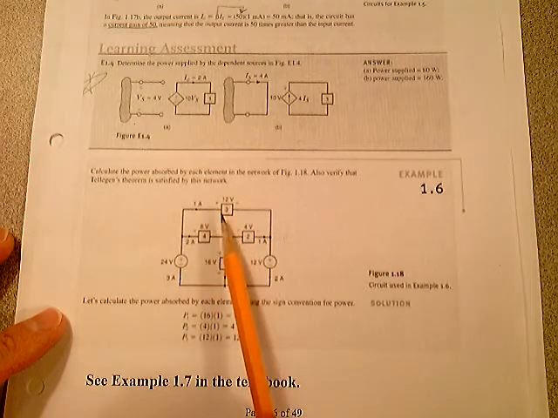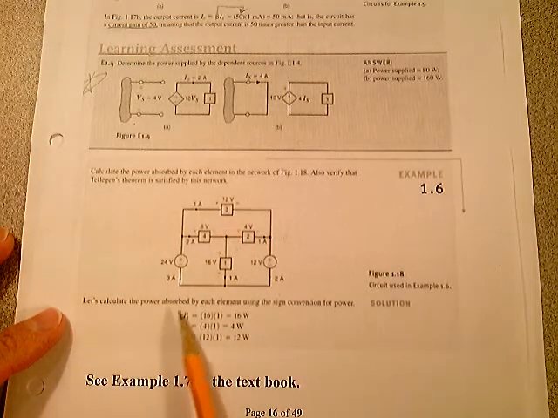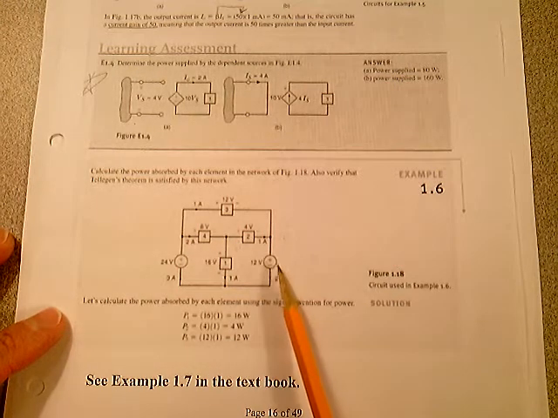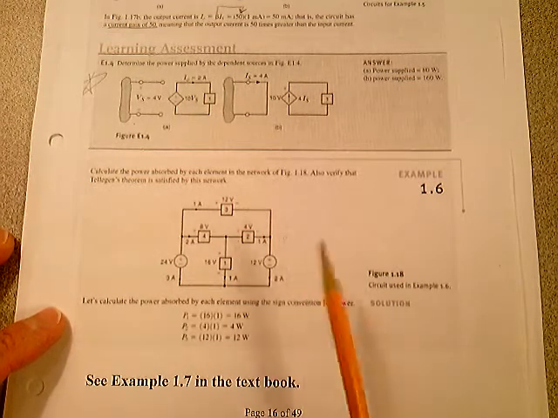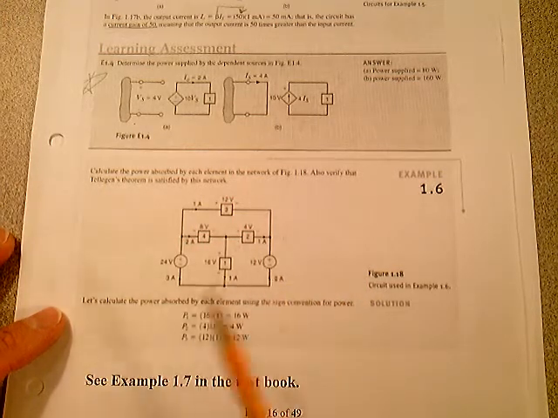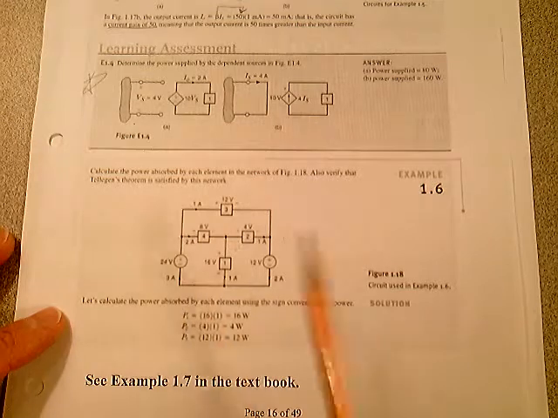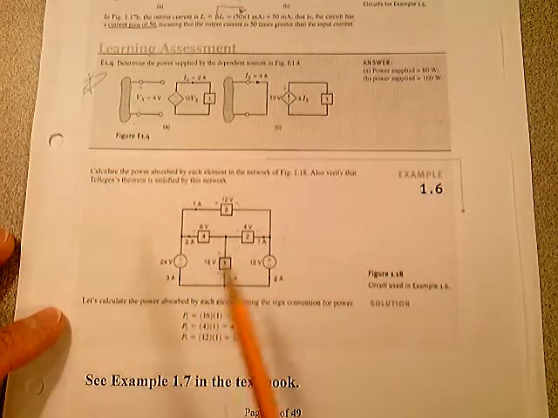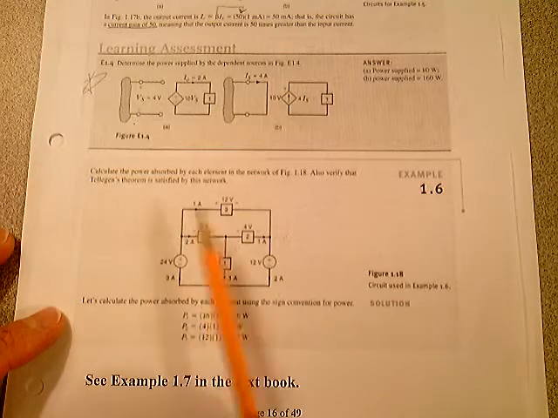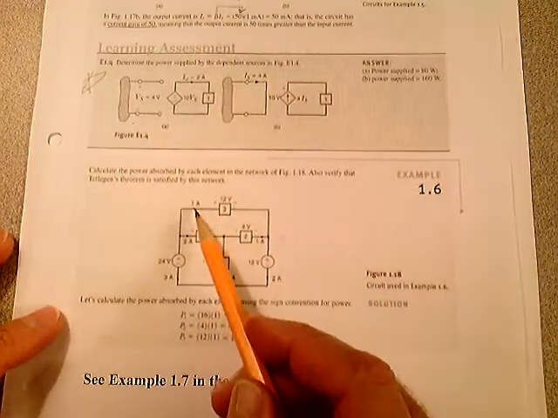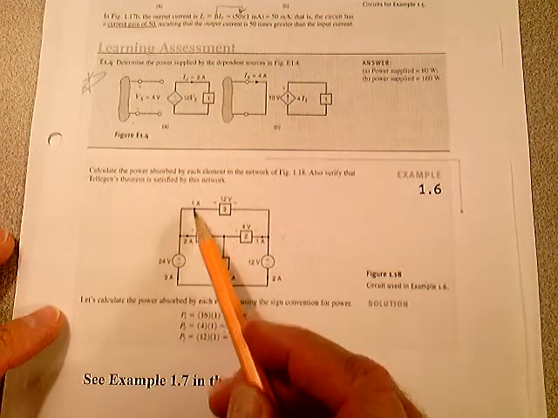So you just go through this circuit and they calculate the power absorbed by each element using the sign convention for power. Remember, I'm not concerned about the sign convention for power as negative current. They have current defined. Current going into the negative node of a terminal is negative current. We don't do it that way. We just take a look at each direction of current. You might have to look in the textbook to see this, because it's very difficult to point out where these arrows are here and here and here.